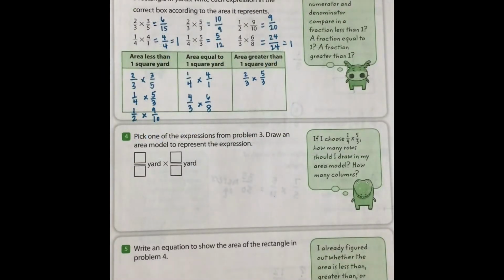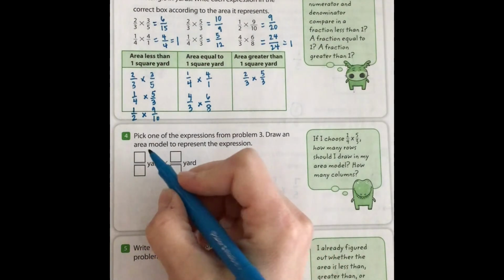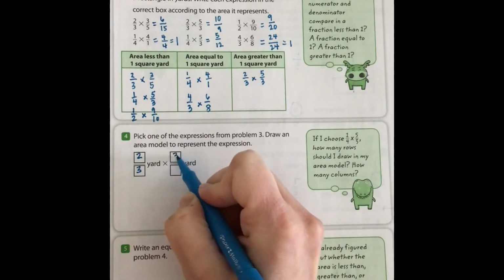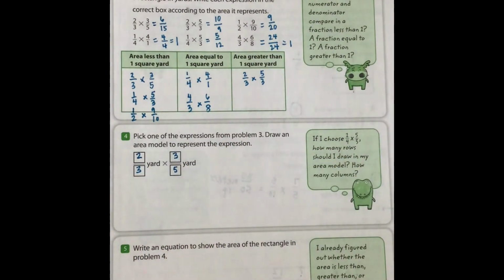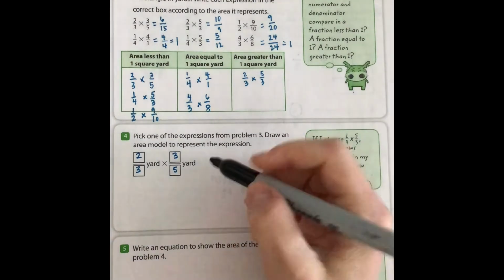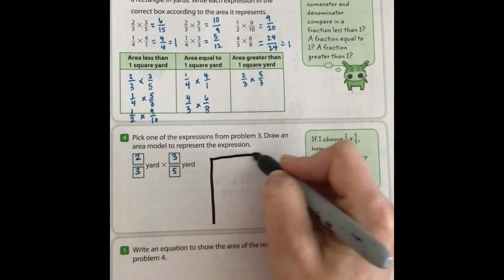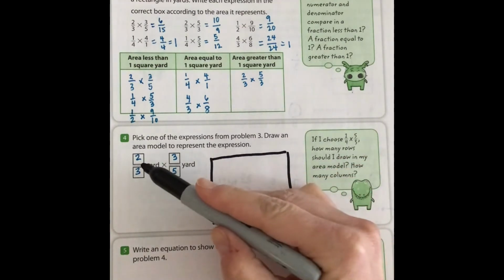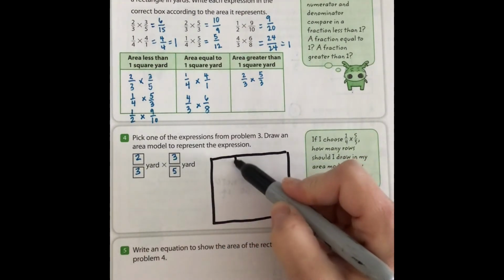Problem number 4 says pick one of the expressions from problem 3 and draw an area model to represent the expression. So I'm going to choose 2/3 times 3/5, and you can choose whichever one you want. So I'm going to split it into thirds this way.